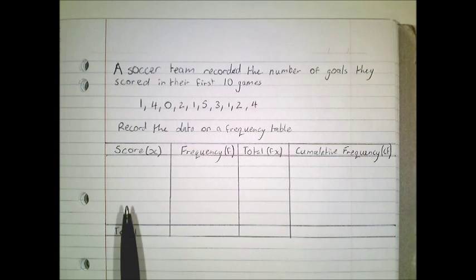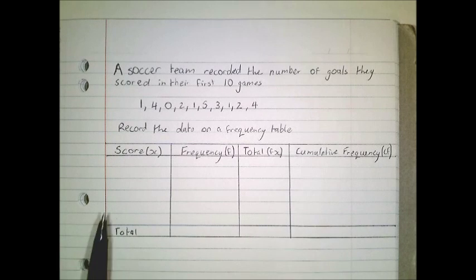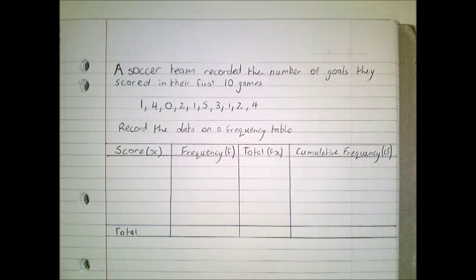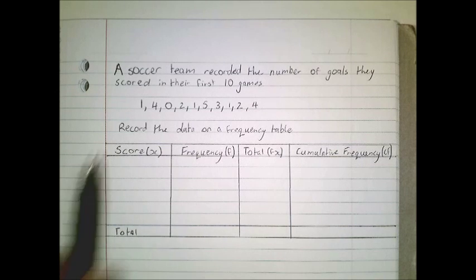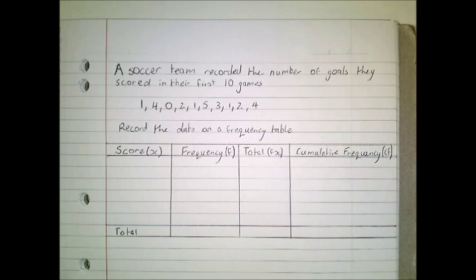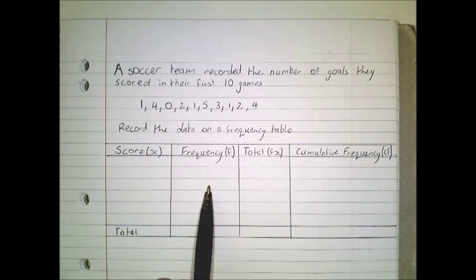Frequency tables generally have 3 columns and may include a fourth. The first column that we're looking at is the score, and that's got to do with the scores included in our set of data. The frequency looks at how often these scores occurred in the data set.